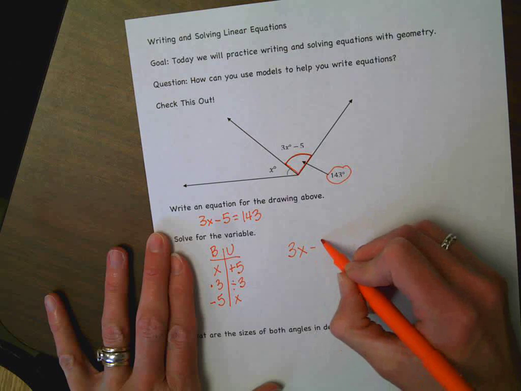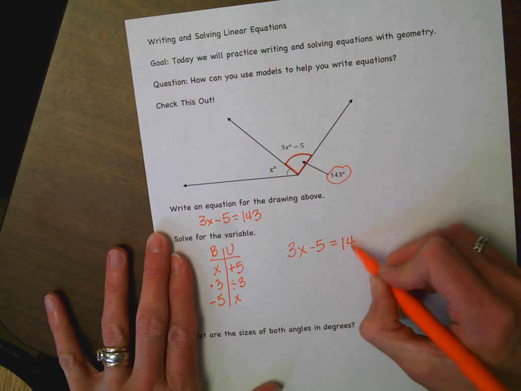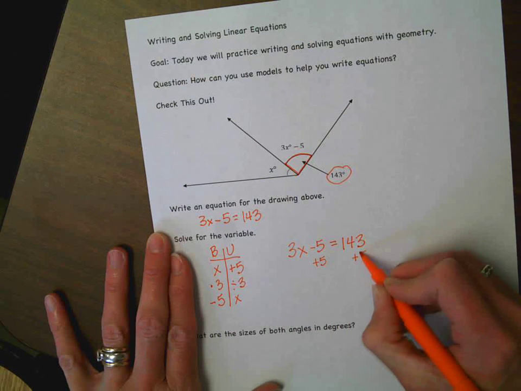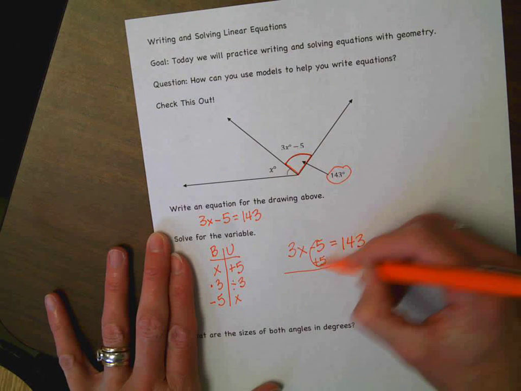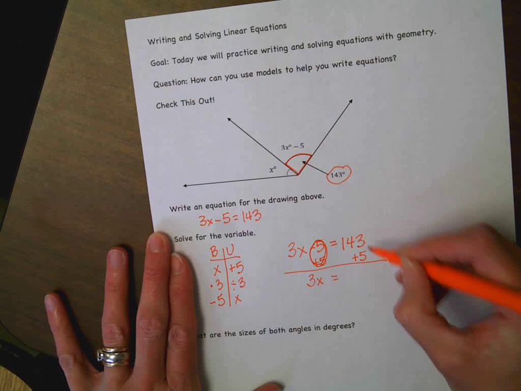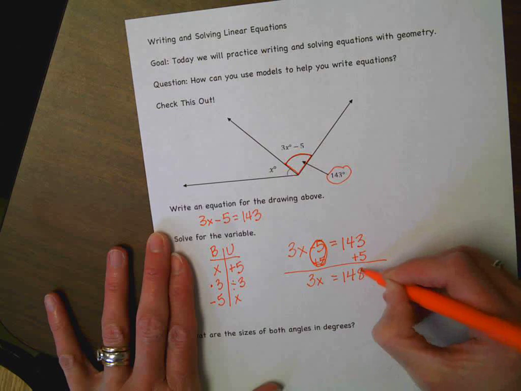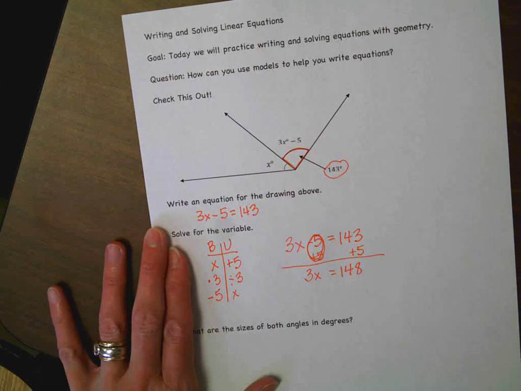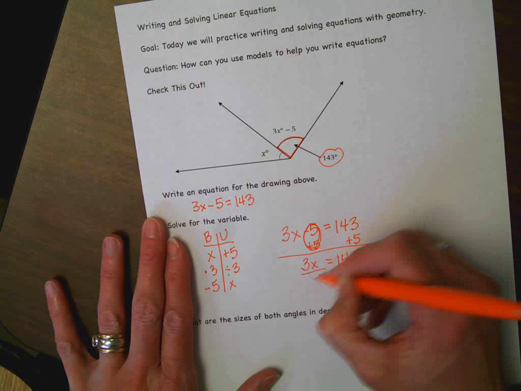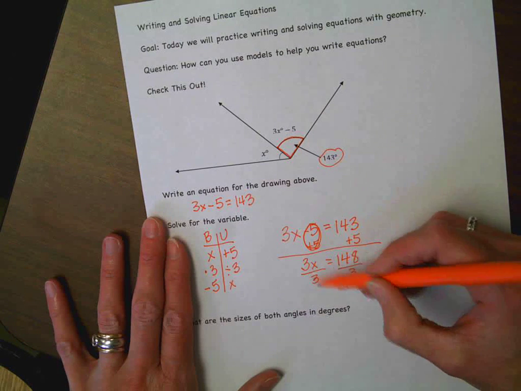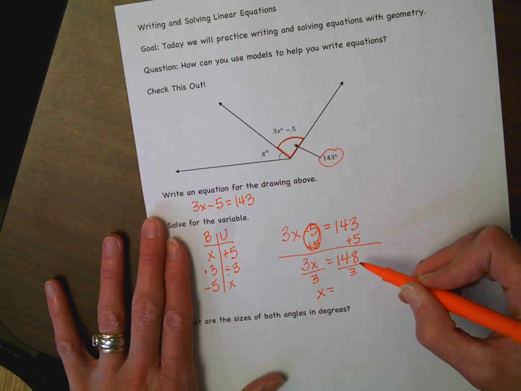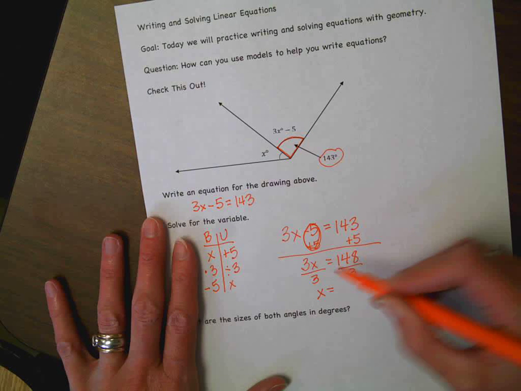We have 3x minus 5 equals 143 degrees. First, add 5 to both sides, and when I add 5 to both sides, this becomes a zero pair, and I'm left with 3x on the left-hand side of the equation. This is going to be equal to 148, because 143 plus 5 is 148. Now I'm dividing by 3 because I'm trying to get that variable by itself. So 3 divided by 3 is 1, and 1 times x is x. And then I have to divide 148 by 3.